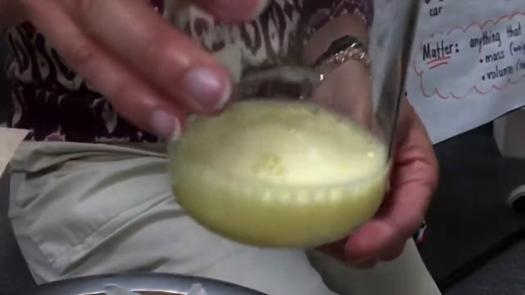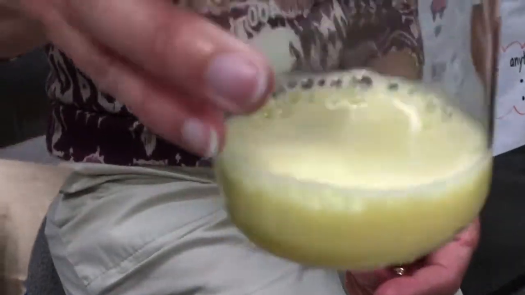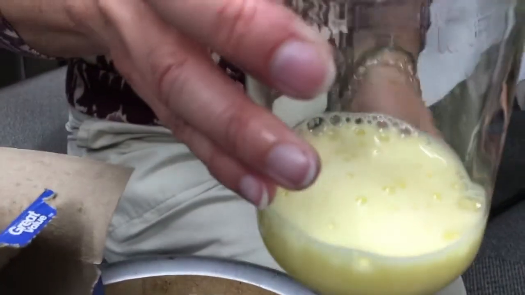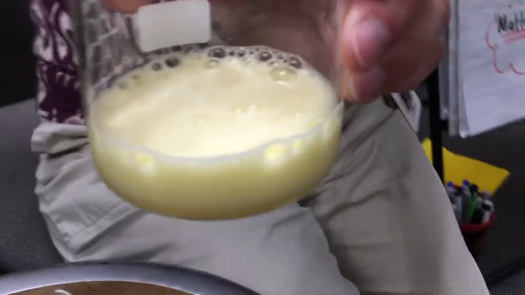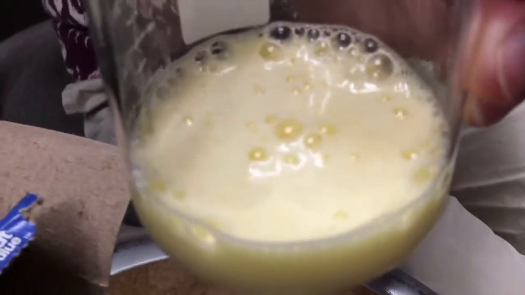Oh, whoa. It's turning color. Can you see it? Yeah. Bubbles. It looks like vanilla. I know, right? So hold it for 1 second. Did it make any bubbles? No. Yeah, I think it did.